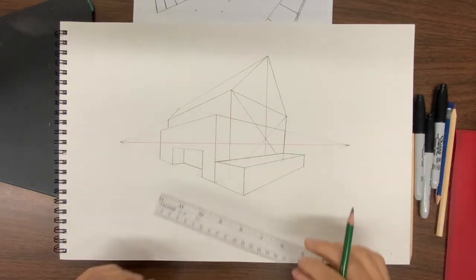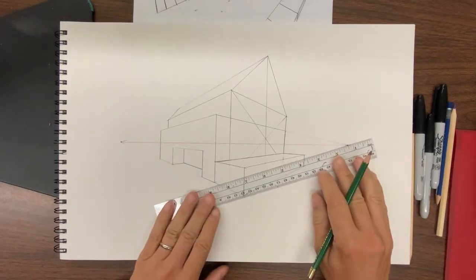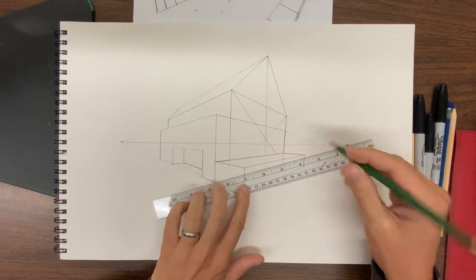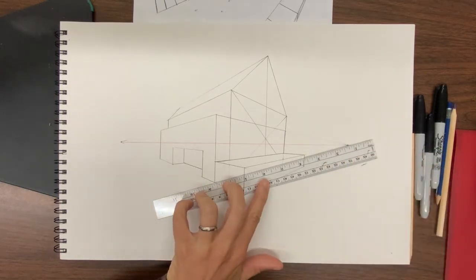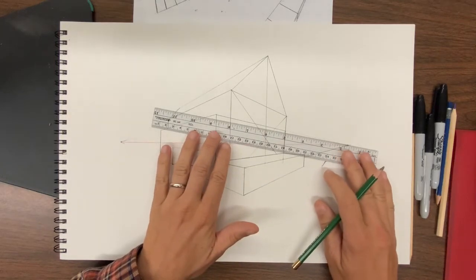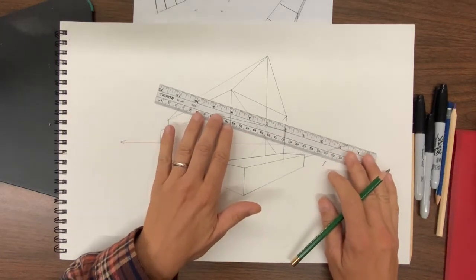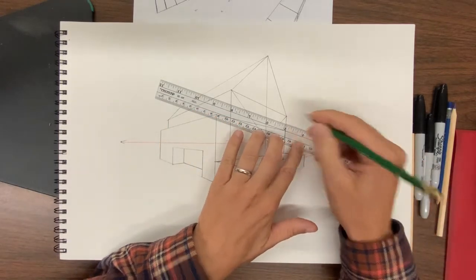Okay, one of the first things we're going to add on this part of the drawing now is the garage. The garage is attached to the right side of the house, so we're using the right vanishing point. We're going to begin by scribing a line that is the bottom of the garage. That's also even with the bottom of the right side of the house. The top of the garage is taller than the first floor, but not quite as tall as the second floor.